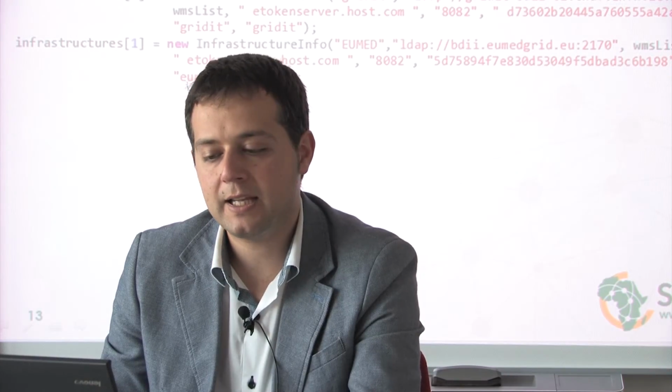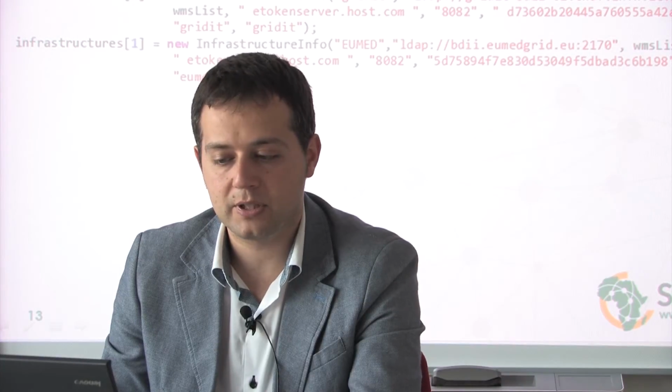And in the same way you saw before, here we have the eToken server host, the port, the identifier of the certificate that should be used, the VO, and the roles used by the VO.